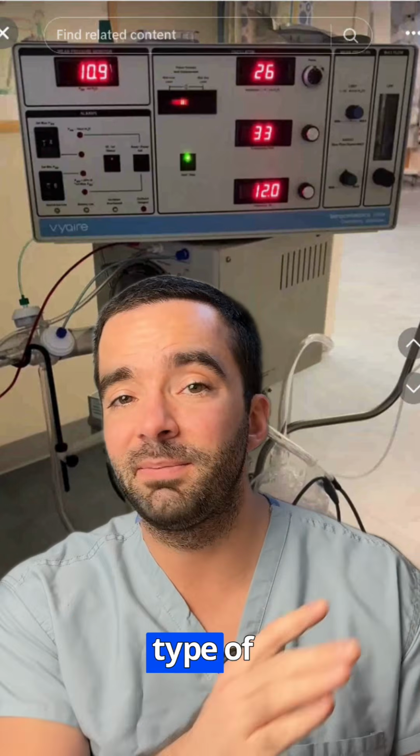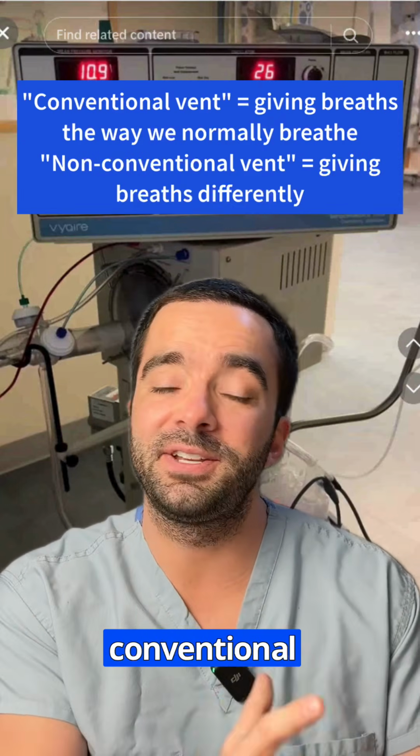When the lungs are very sick and those pressures are very high, we often think about switching to a different type of ventilator. And in this case, you call it a non-conventional ventilator.